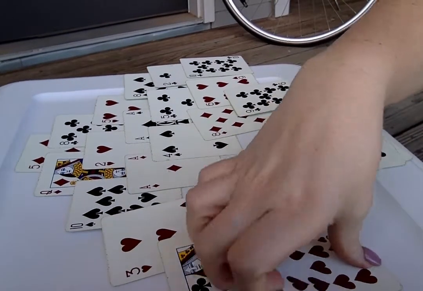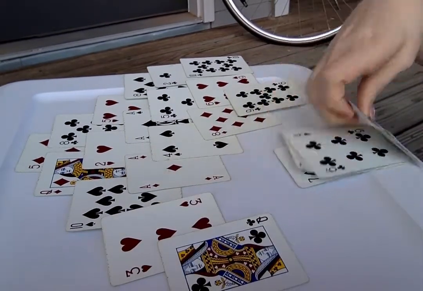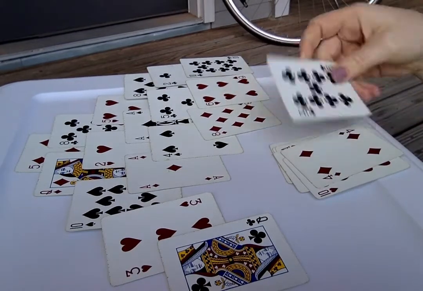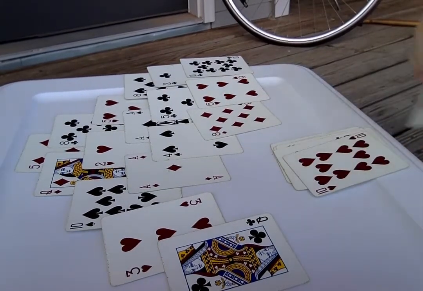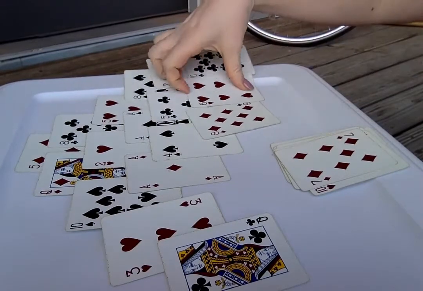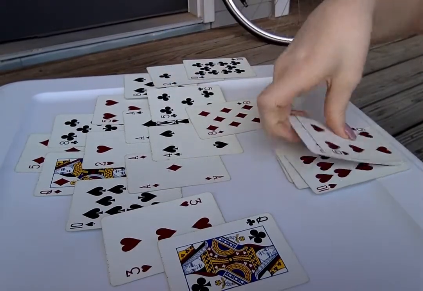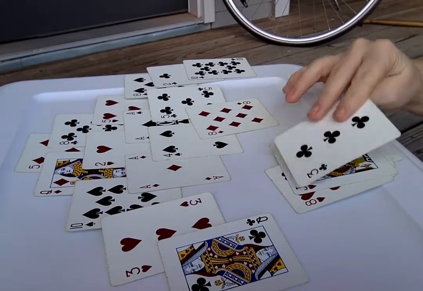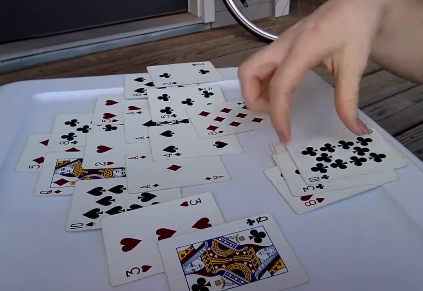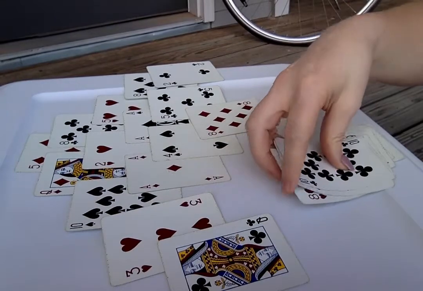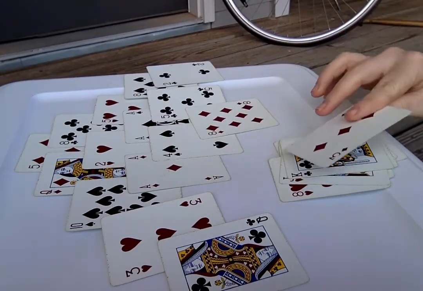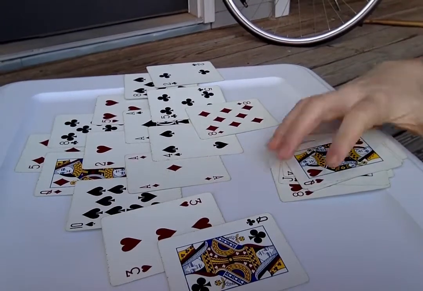So I think I'm going to risk it and take these. 10. There's a 4. It'll go with my 9. 7 and 6. And then the game plays until you are out of cards. You can also decide up front if you want to only be allowed to go through the deck one time, or if you want to be able to go through more than once.